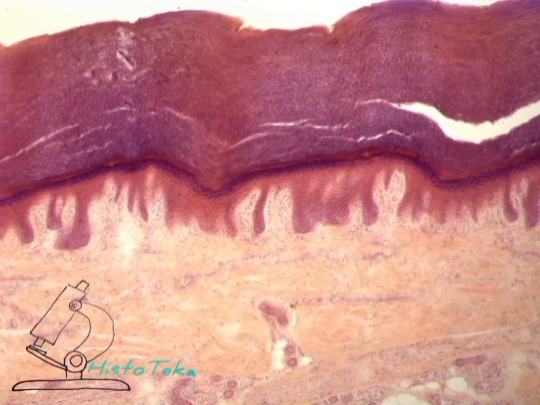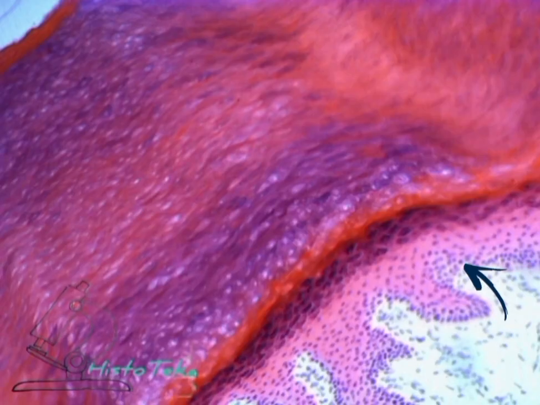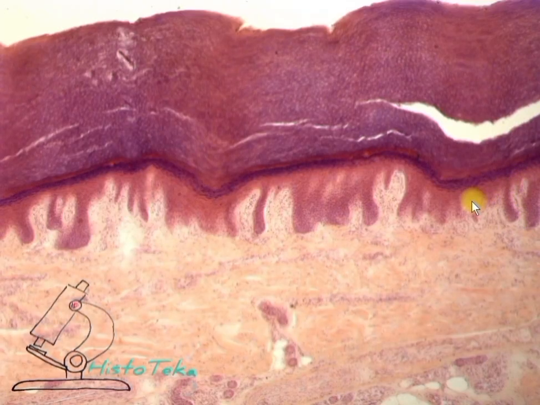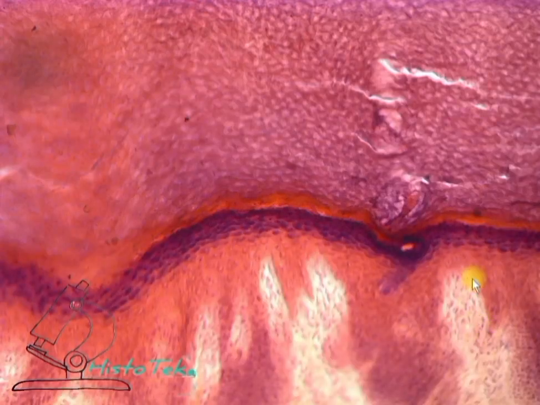Let me remind you that the stratified epithelium consists of several layers of cells, and only the cells of the lower basal layer are adjacent to the basement membrane. There are 5 layers in this particular epithelium. Here is the boundary between the epidermis and the papillary layer of the dermis, consisting of loose connective tissue. That means that the basement membrane lies here. Because the lower contour of the epidermis is convoluted, the basement membrane is convoluted too, but the basement membrane is not visible on the preparation.